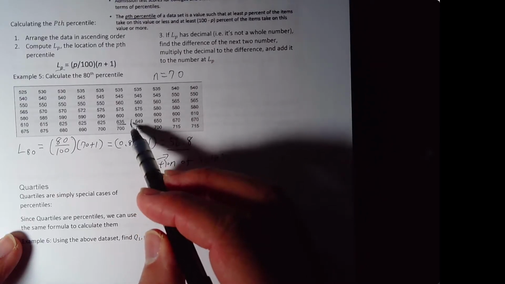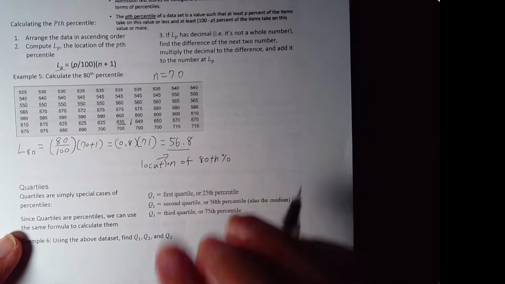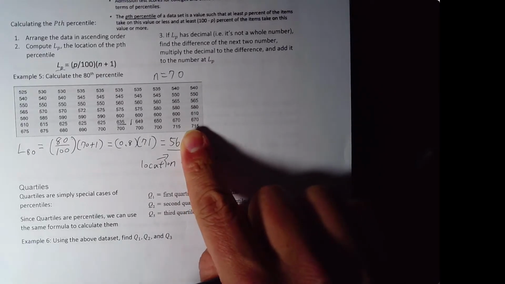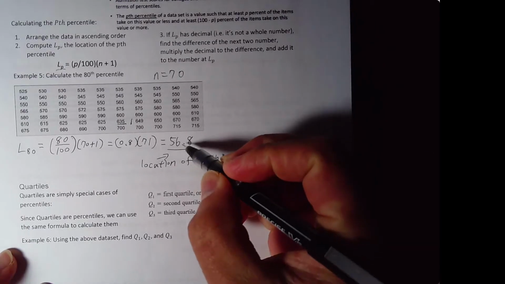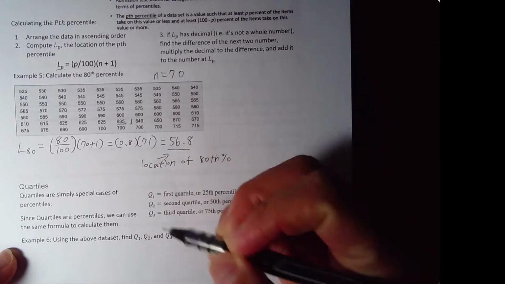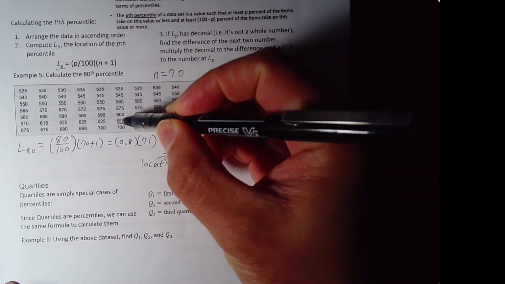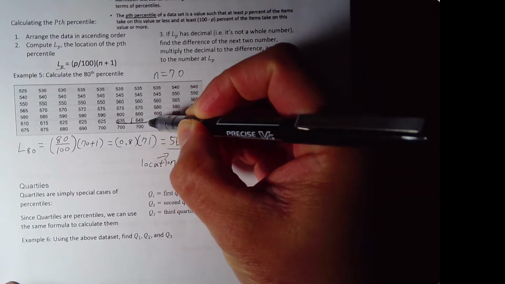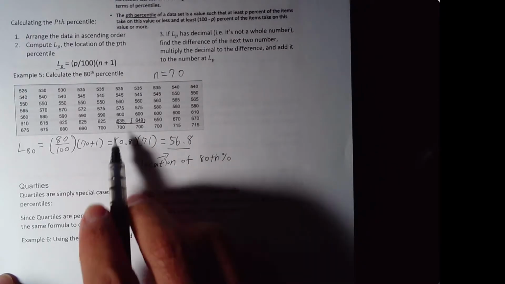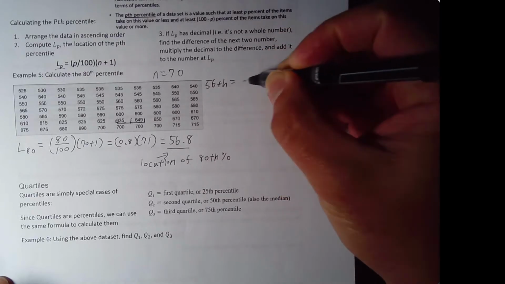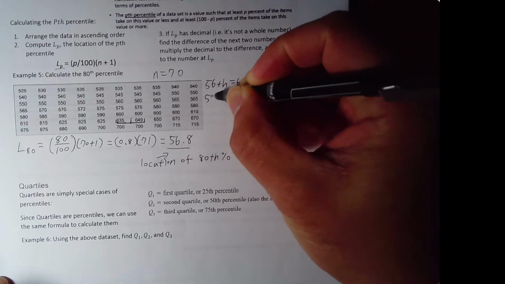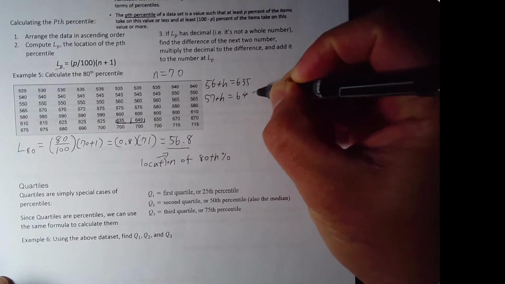Now, how do I get that number? So if this was 56, just 56, with no decimals, then boom, 635 would be our 80th percentile. Okay, but I have this 0.8 here. So to get that 0.8, the idea is, first I find the distance of those two numbers. So I find the 56th and the 57th. Let's write that down. First, the 56th number is 635. The 57th number is 649.